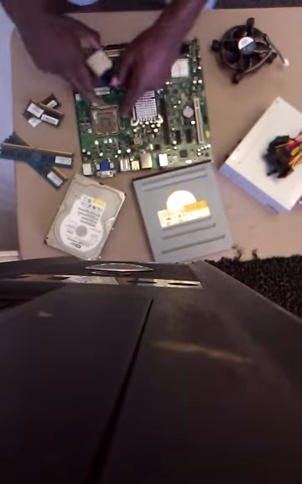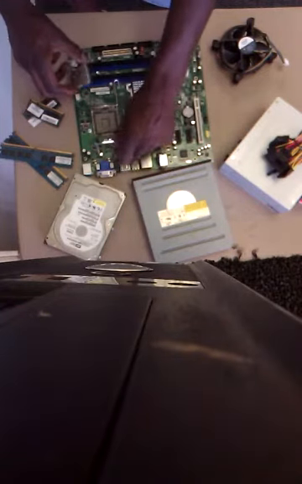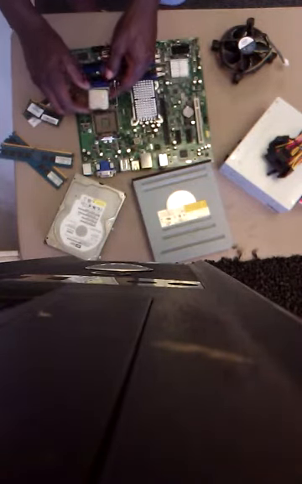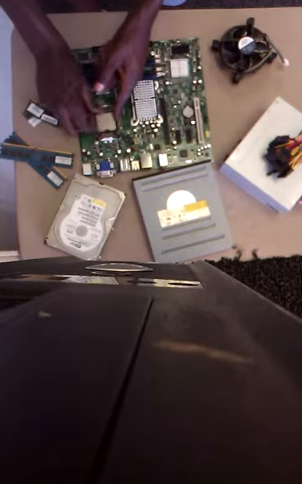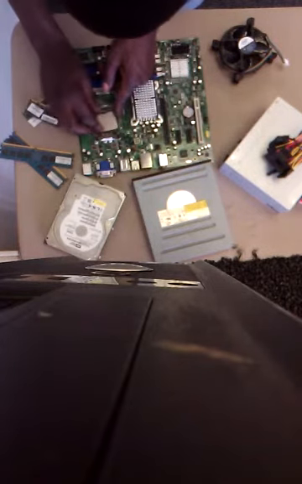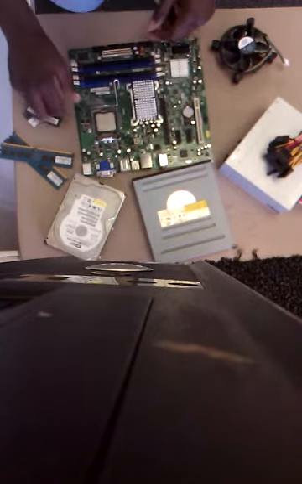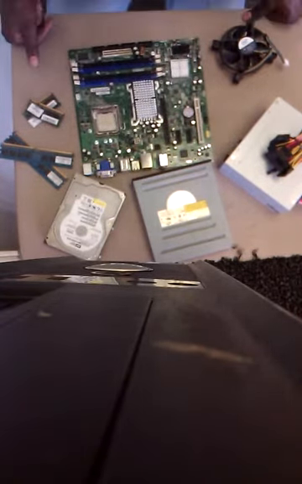So, real quick, I want to show you where the CPU goes. The CPU goes right here in this area. I'm going to lift this up, lift that up, and then just lay it down in there. What you're going to do is close it back up, clamp it down, just like that.